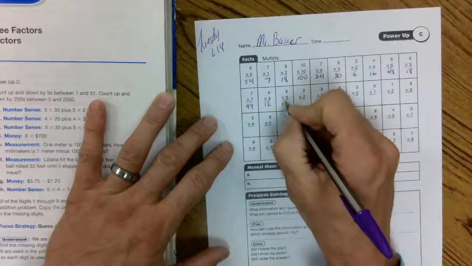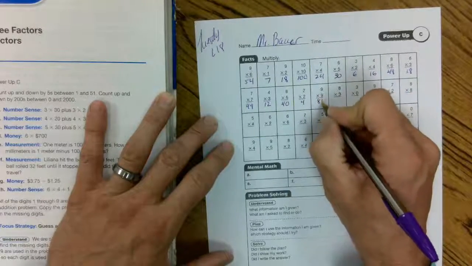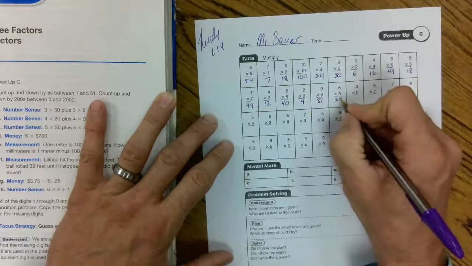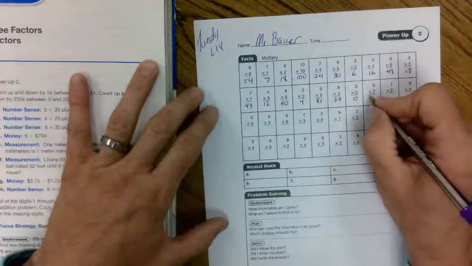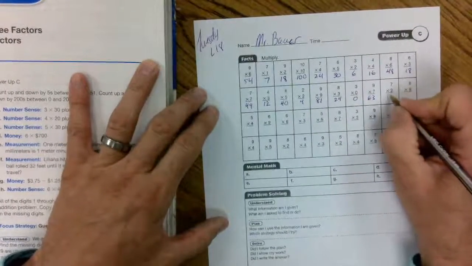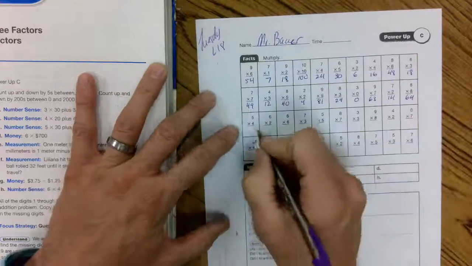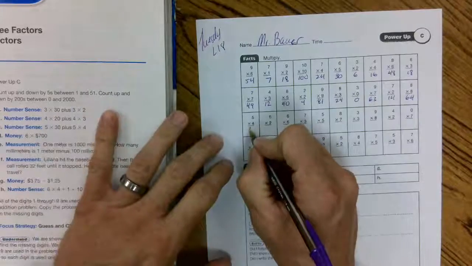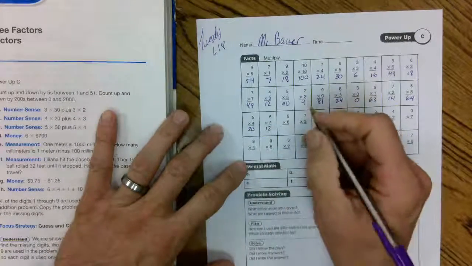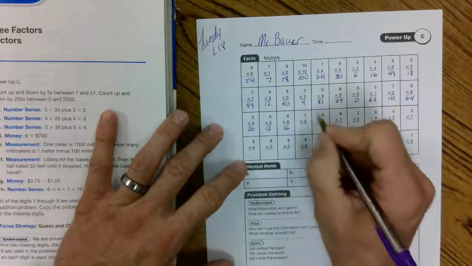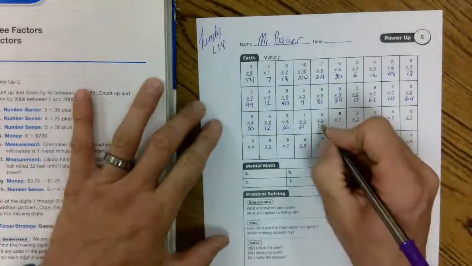8 times 6 is 40. 2 times 2 is 4. 9 times 9 is 81. 8 times 3 is 24. 3 times 0 is 0. 9 times 7 is 63. 7 times 2 is 14. 8 times 8 is 64. 5 times 4 is 20. 6 times 2 is 12. 6 times 6 is 36. 7 times 3 is 21. 5 times 5 is 25.